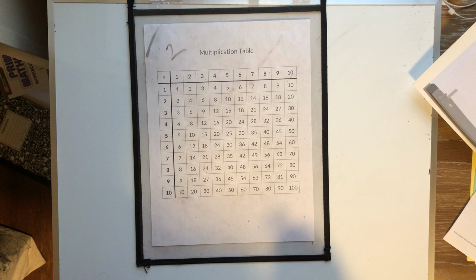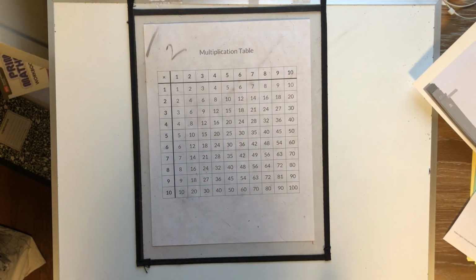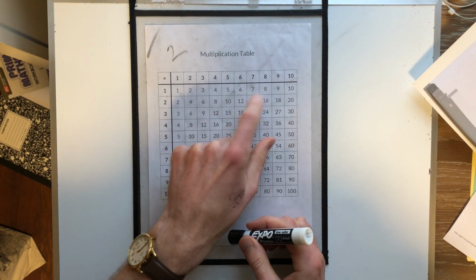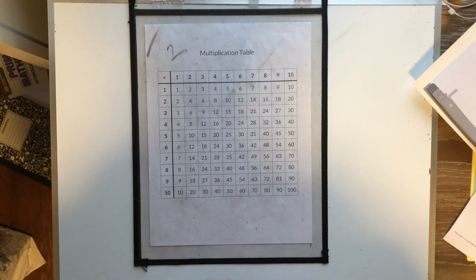So multiples, a good way to look at multiples are just these numbers here. We've got the multiplication table. So these are all the multiples of 2: 2, 4, 6, 8, 10, 12, 14, 16. These are all the multiples of 3: 3, 6, 9, 12, 15, 18, 21. It just means that 3 can go into that number.